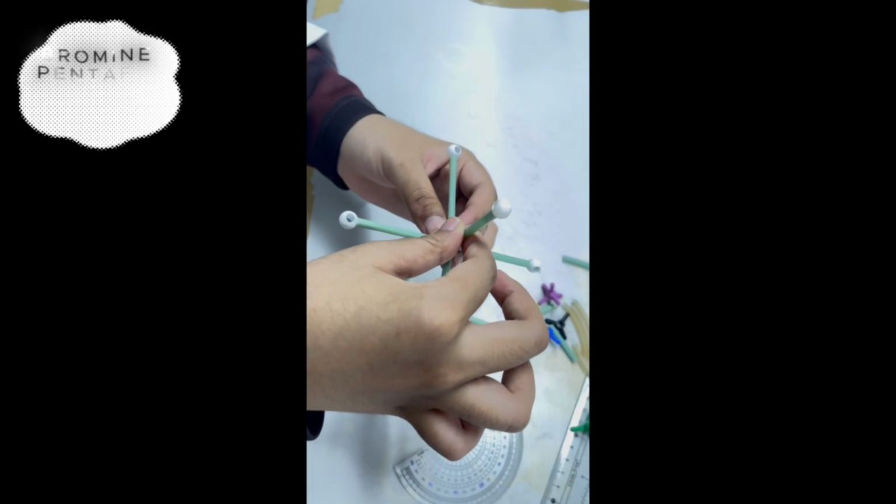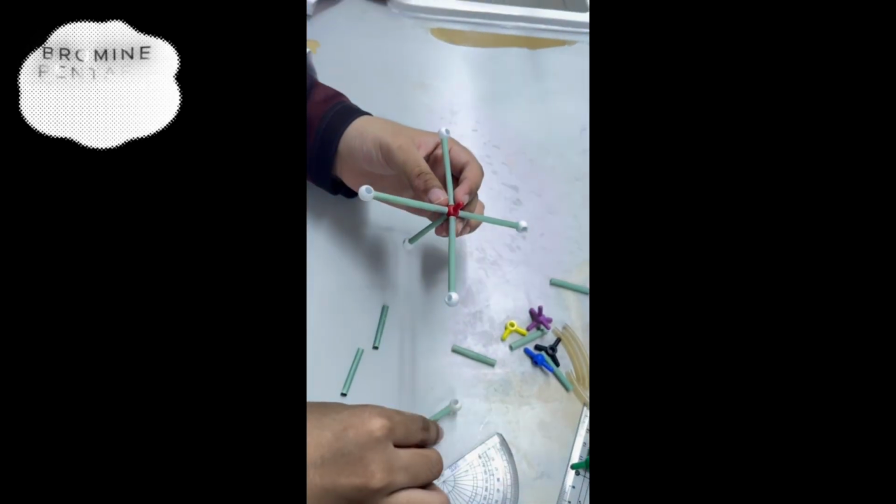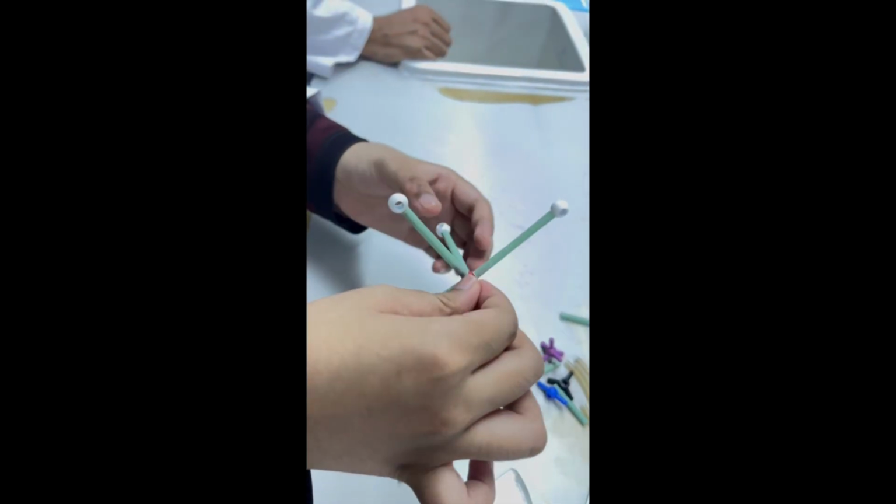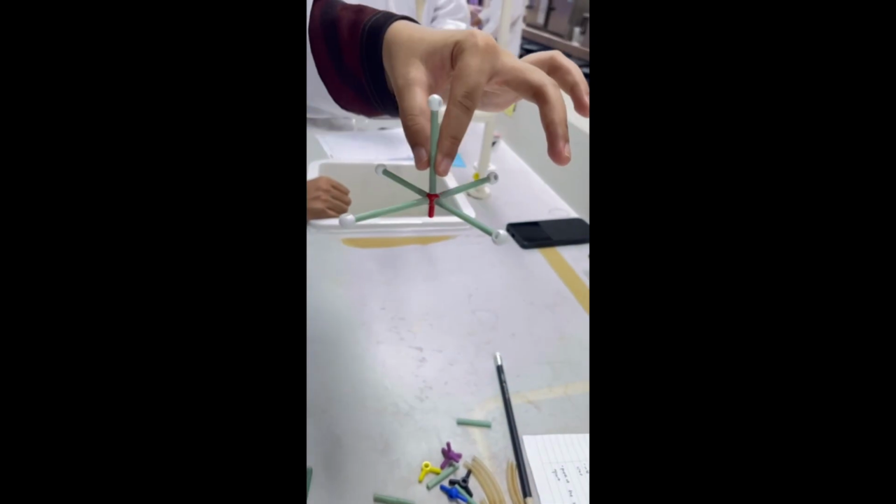We are at F5. When one bond is removed from SF6, a lone pair is introduced. The shape becomes square pyramidal.